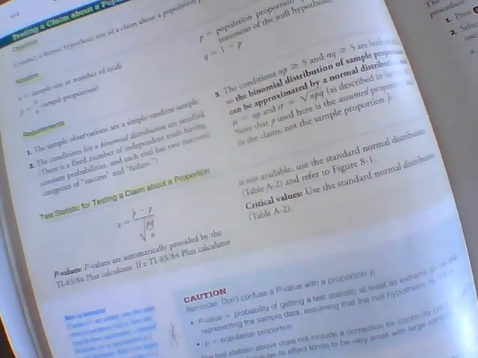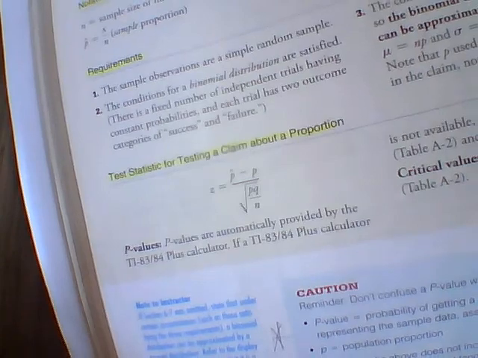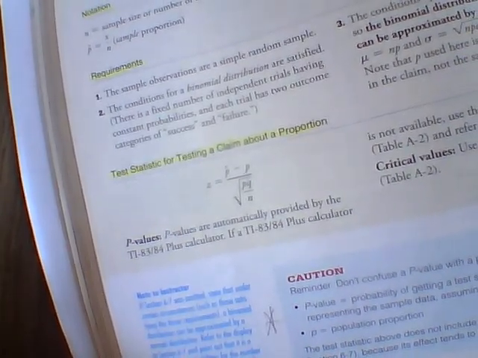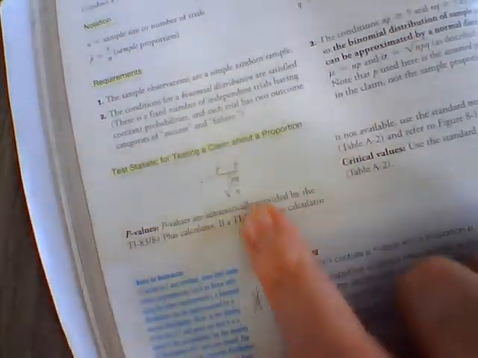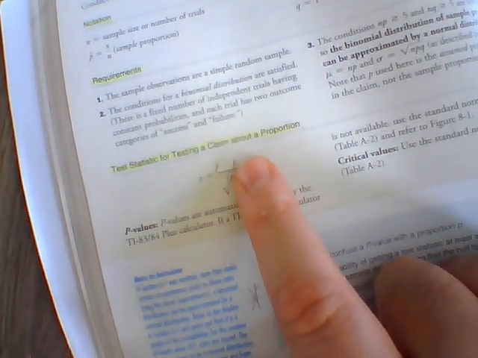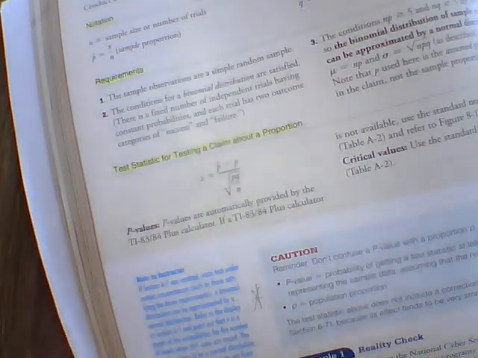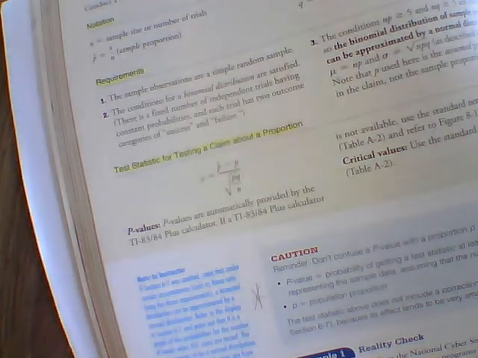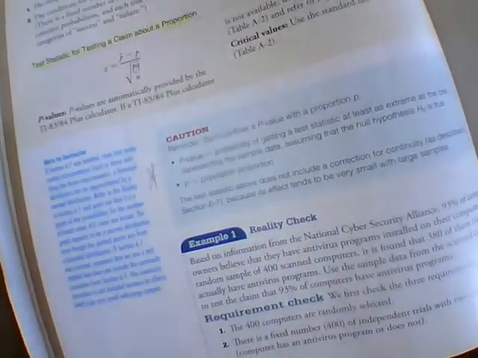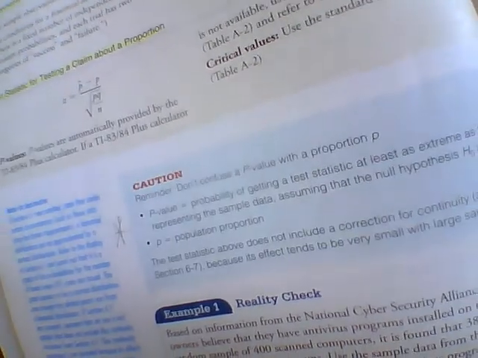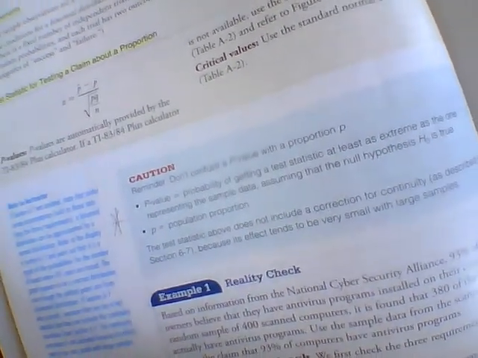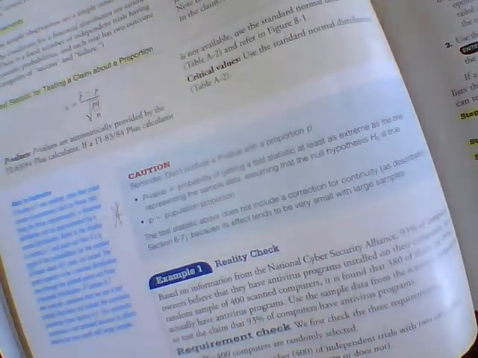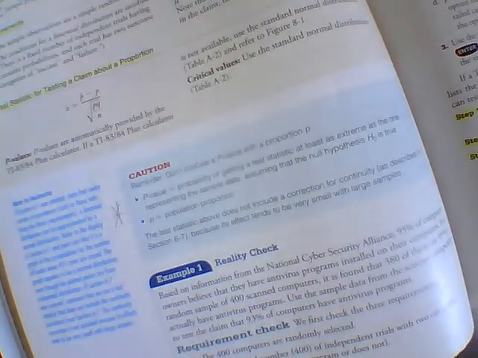Please remember, because we're talking about a population proportion, we will be relating to a z-score, where we take p hat, our sample proportion, minus the population proportion, over the square root of here. Now do realize this population proportion might not be the true population proportion, but it's what we're testing towards. Okay, so once again, disclaimer, do not confuse p-value with the proportion p. They are different in what we use in here.